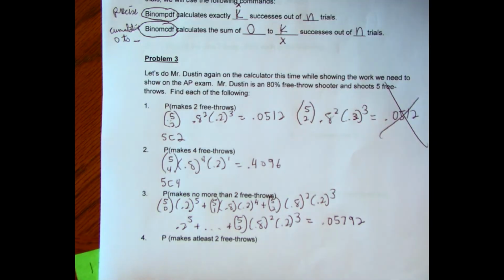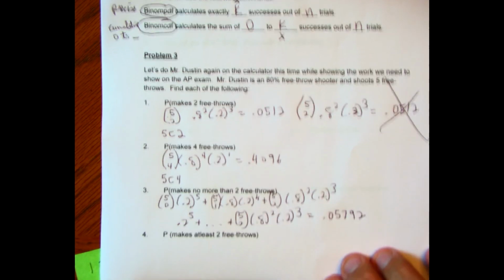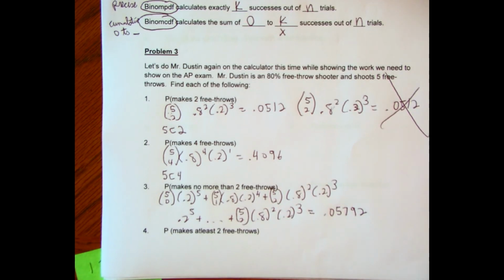Okay. And now at least 2. All right, so here's where it's going to get a little bit tricky. You can add: at least 2 means 2 plus 3 plus 4 plus 5. Now, you can't use binomcdf. Well, why not? Because binomcdf adds from the probability of 0 to the probability of something else, whatever our x value is. Well, 2 to 5 is not 0 to some number. It's from 2 to 5.